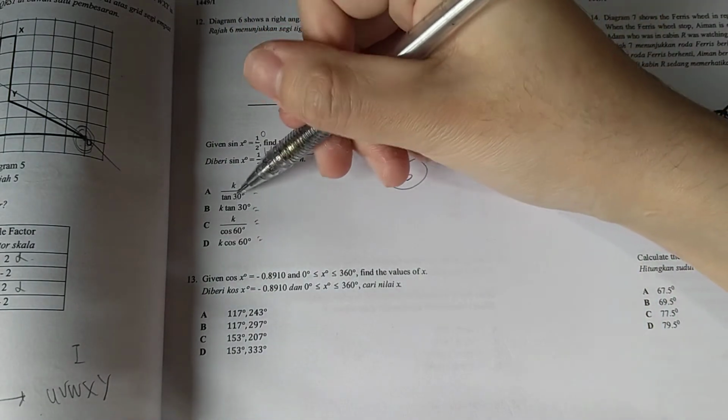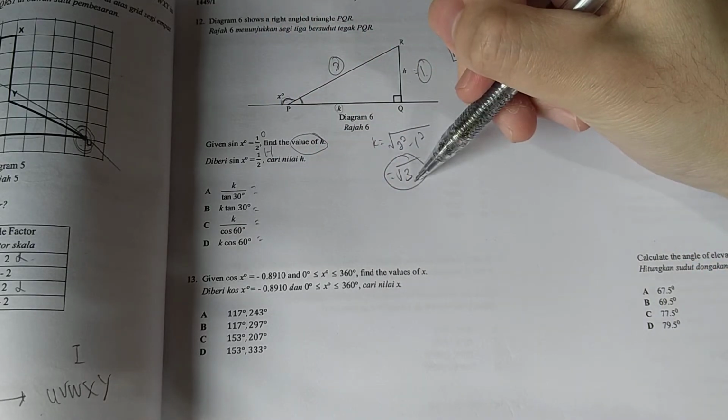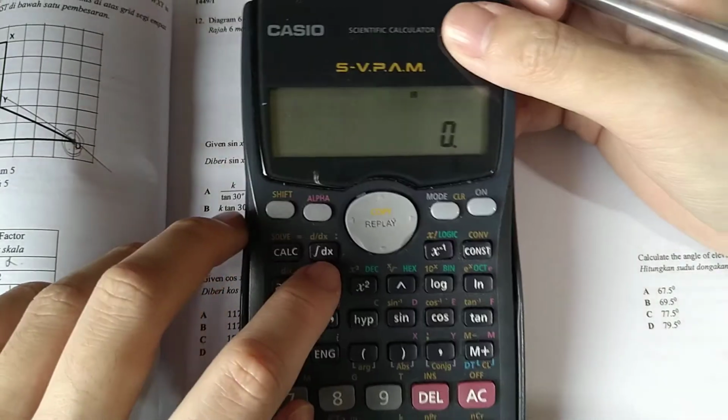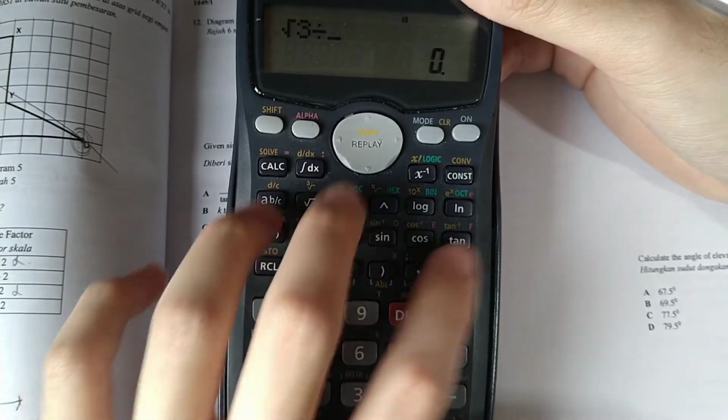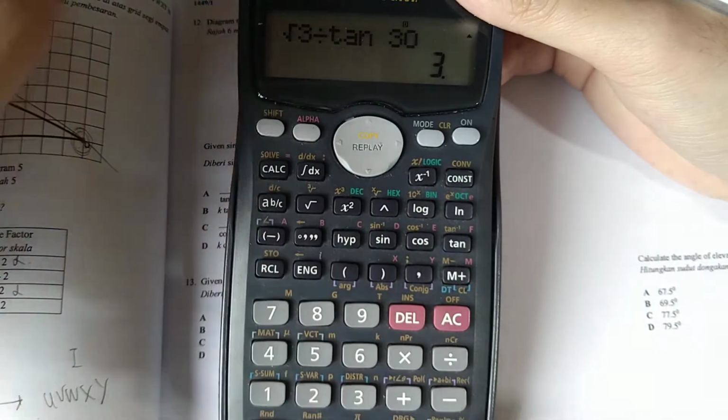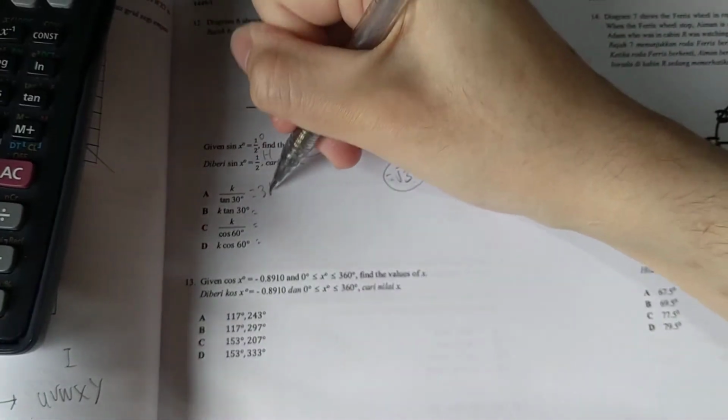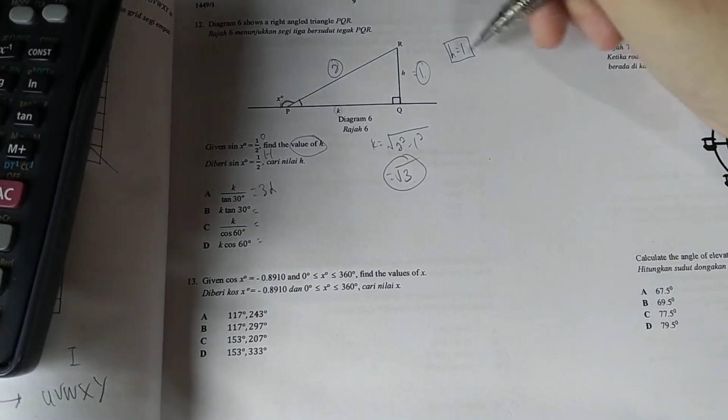So what's k divided by tangent 30? You know k is square root 3. So what's square root 3 divided by tangent 30? Press it. Square root 3 divided by tangent 30. So it's 3. So it's not the answer, obviously, because I already said h is 1.